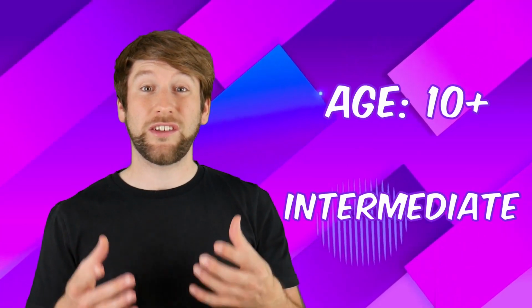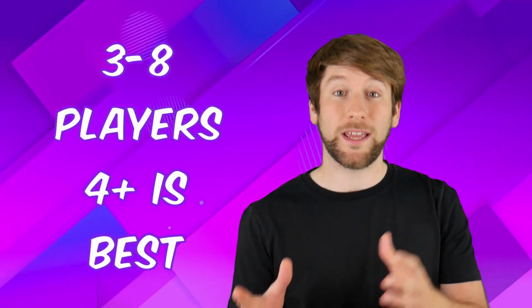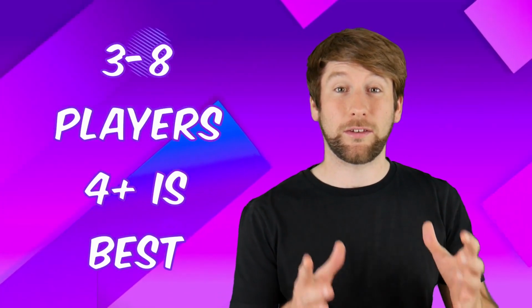This game is not for beginners, and it's not for little kids either. It's best with students aged 10 or older who can string a few sentences together. As for how many can play, the official game says between 3 and 8, although I'd recommend at least 4 for a good game. And if your class is larger than 8, you can split them into groups and play simultaneously, or you can have them play as partners or small teams in one big game.